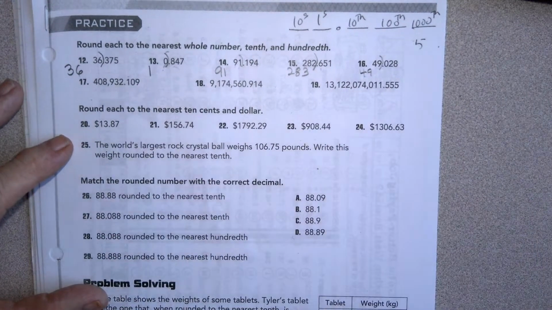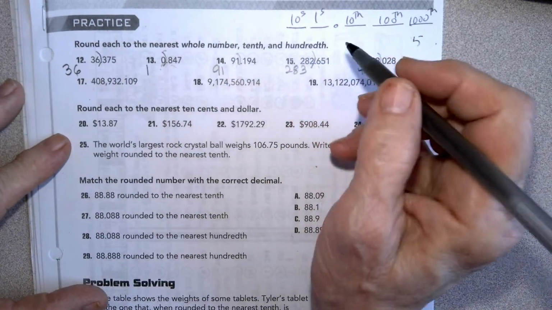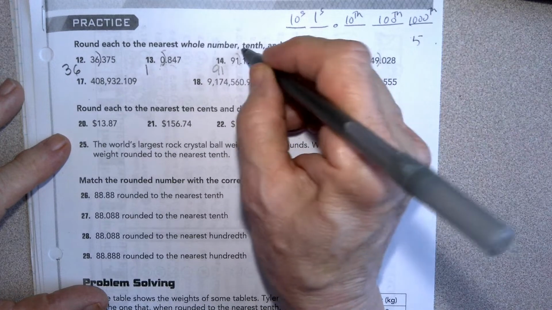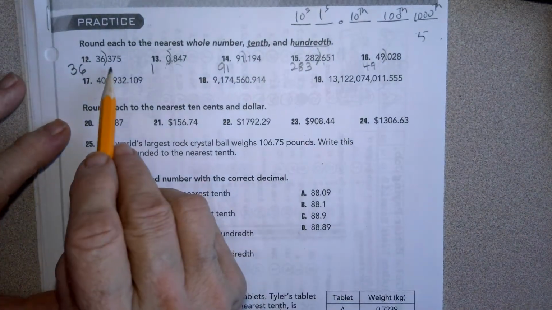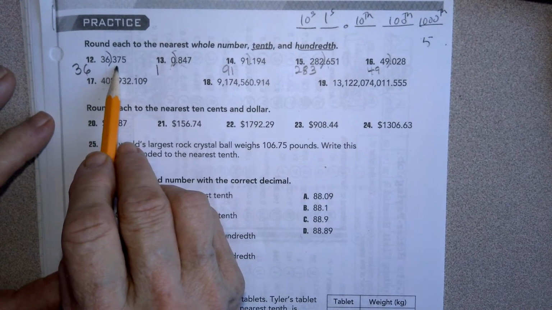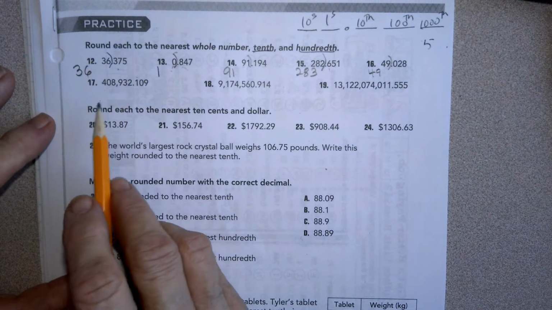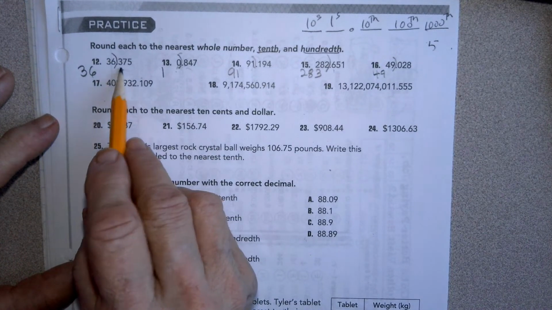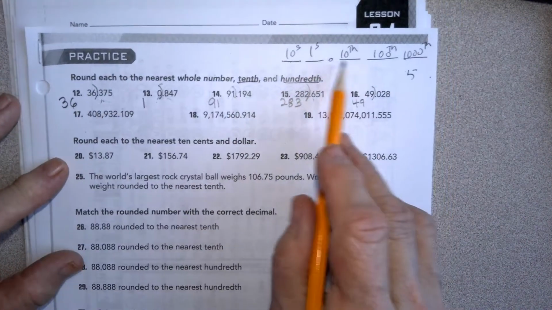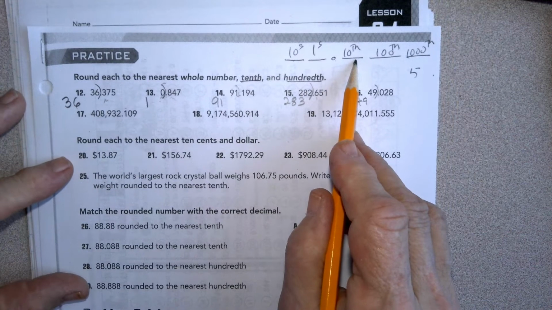So now we're also going to round to the nearest 10th place on a couple of these and 100th on the last 2. So this one here, for the nearest 10th, which digit is the 10th place? The 3. The 10th is the first one to the right of the decimal.